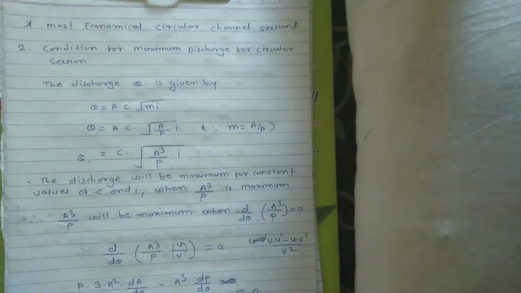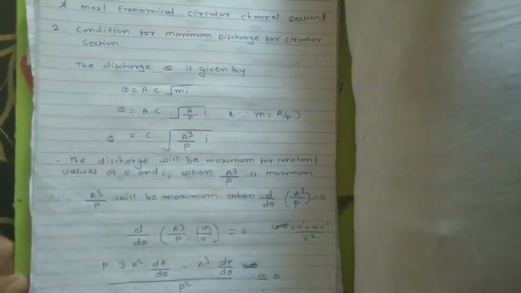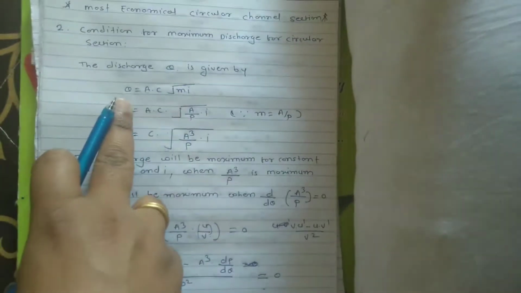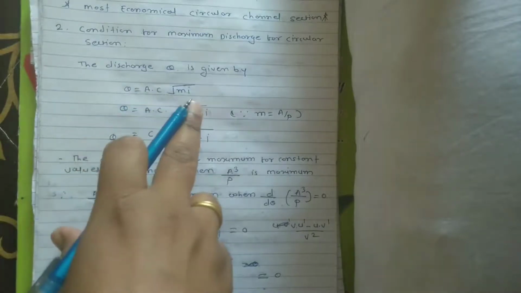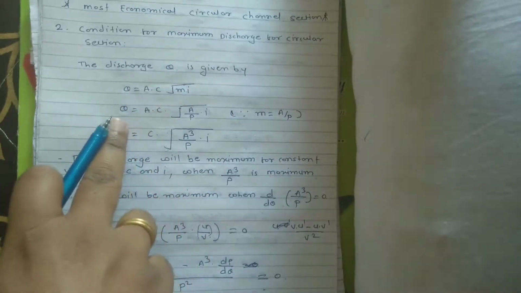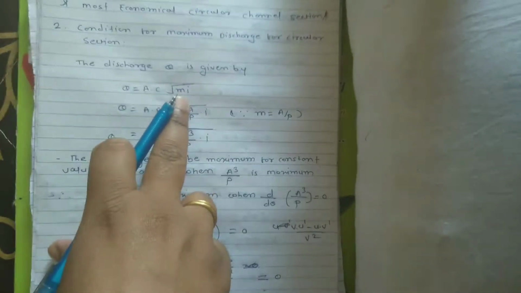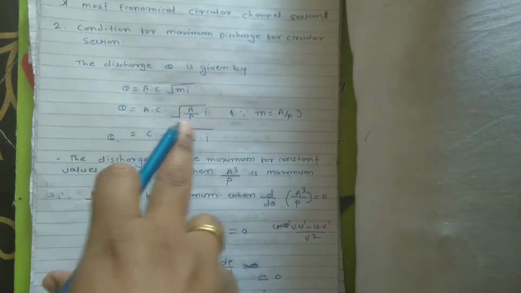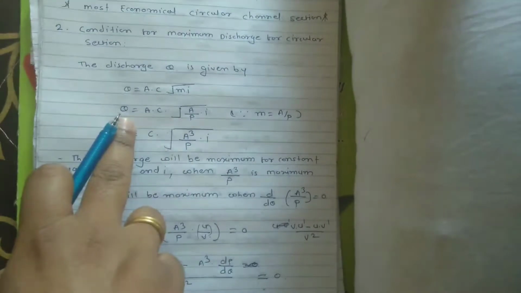So what are the conditions for the maximum discharge, right? Now, what is the discharge? According to Chezy's equation, Q is equal to A into C into square root of mi, right? You can write this discharge equation in this manner also: Q is equal to A into C into square root of m i, where m is the hydraulic mean depth. What is the hydraulic mean depth? That is A by P. So this is the equation of discharge by Chezy's equation, right?